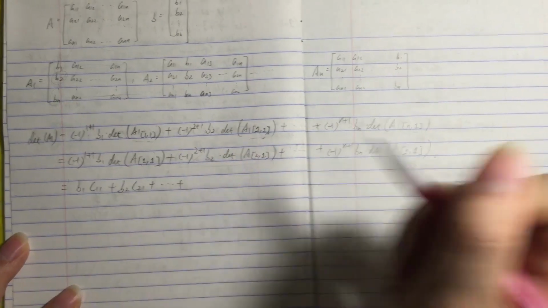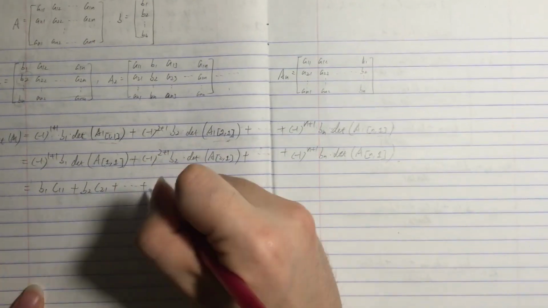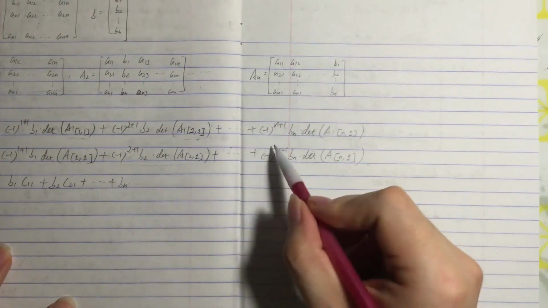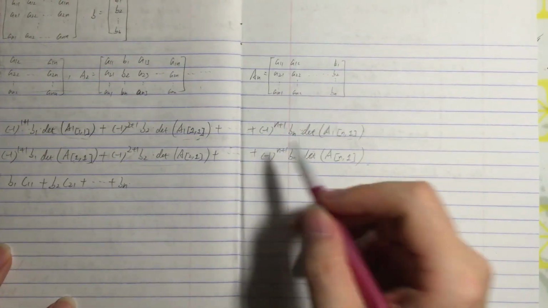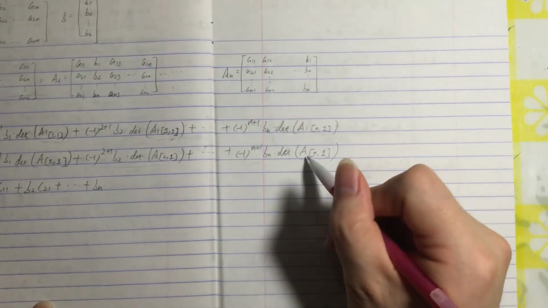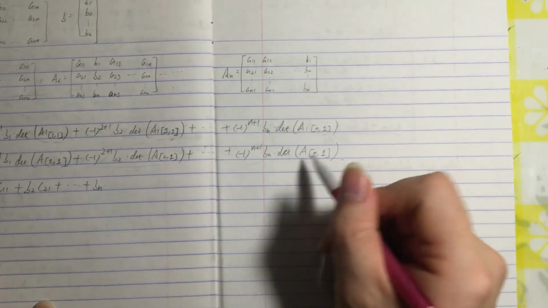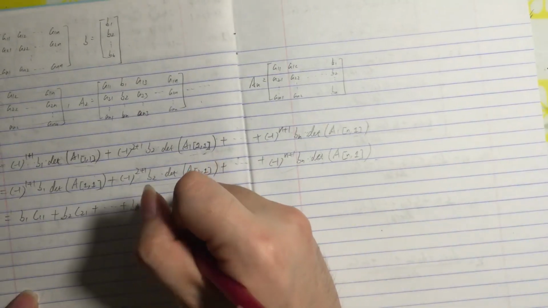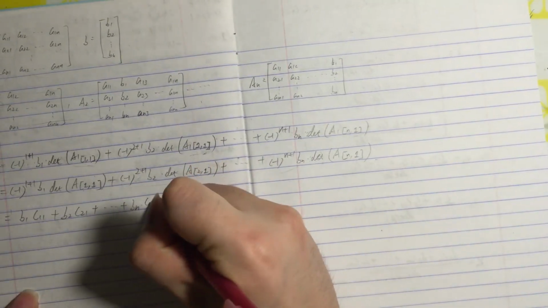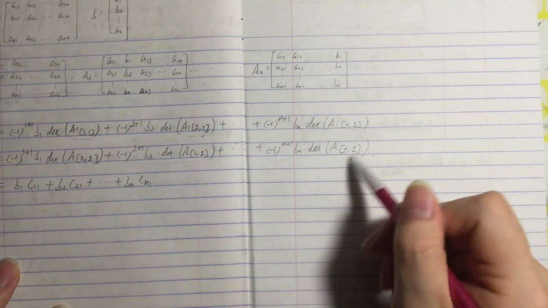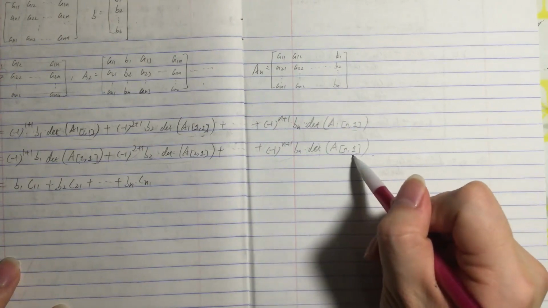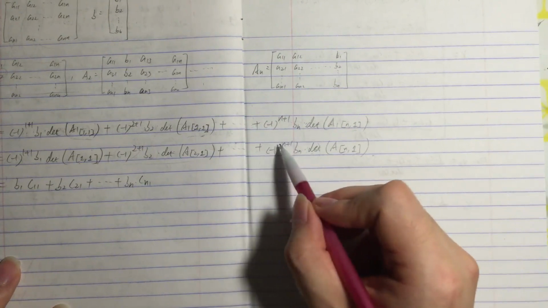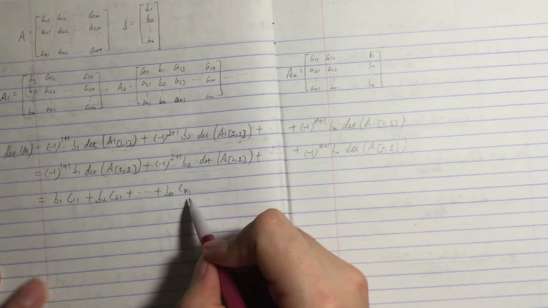Continue, we get Bn times the corresponding sign times the determinant of the submatrix removing the nth row, first column, that's the cofactor Cn1.